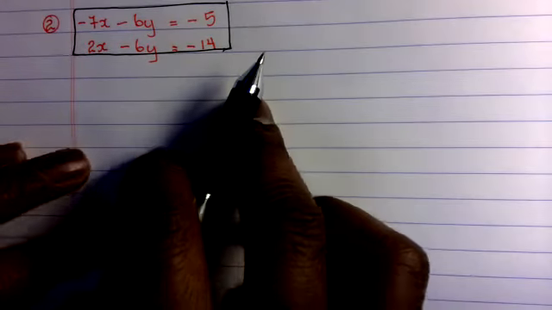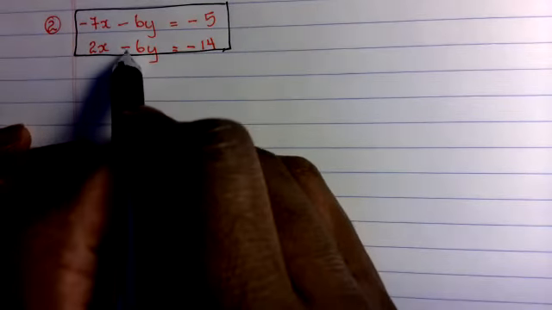All right. So my original equation, I'm going to box this. I look at both equations. I'm trying to figure out what's the easiest way, which variable can I eliminate here? They both are negative 6y, but I need one to be positive and one negative. So I have negative 7x minus 6y is equal to negative 5.